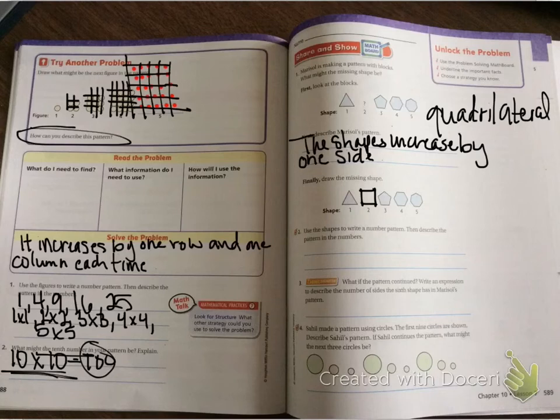Anyways, let's go ahead and move down here to number 2. It says use the shapes to write a number pattern, then describe the pattern in the numbers. Okay, so I am not going to start with number 1. I'm going to actually start with 3 because our first shape has 3 sides. So we're going with the number of sides. So I'm going 3, then 4, then 5, then 6, then 7.